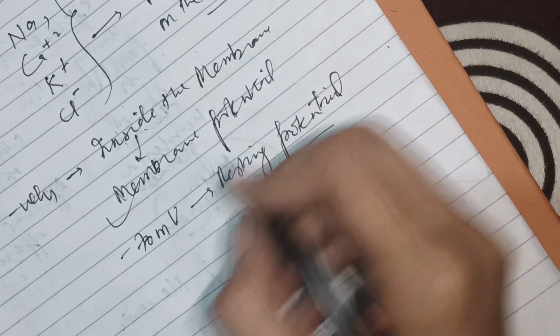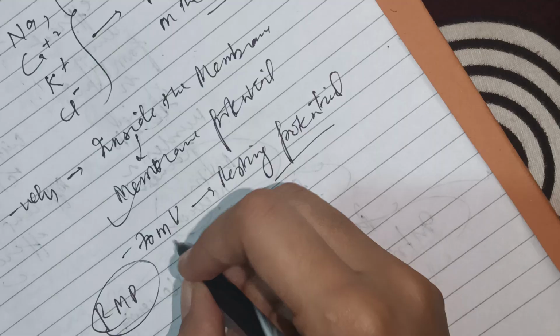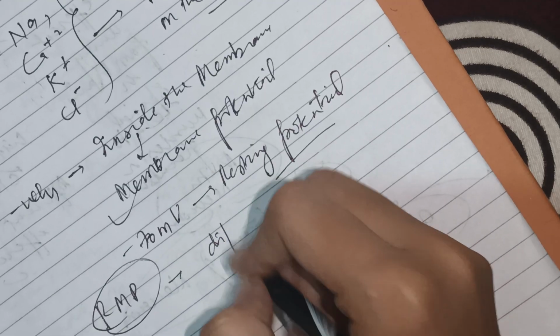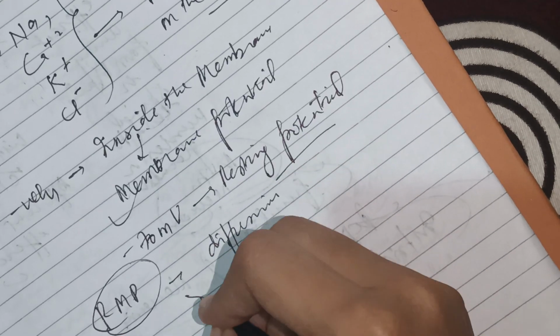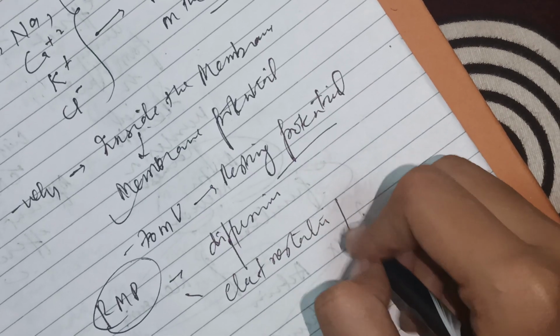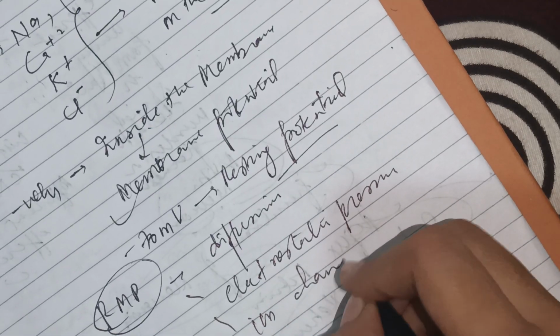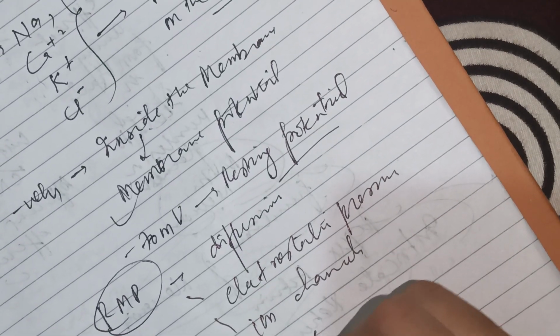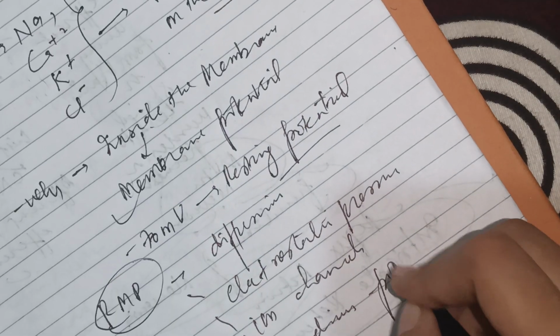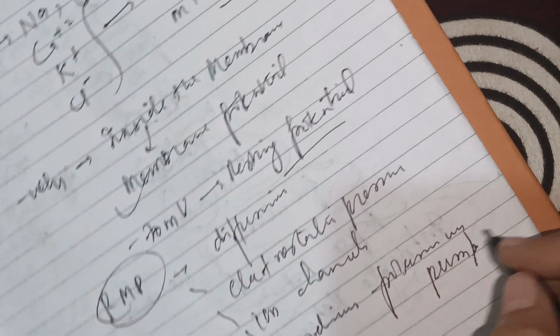The resting membrane potential, RMP, is maintained with the help of the principle of diffusion, electrostatic pressure, ion channels, and the sodium potassium pump.